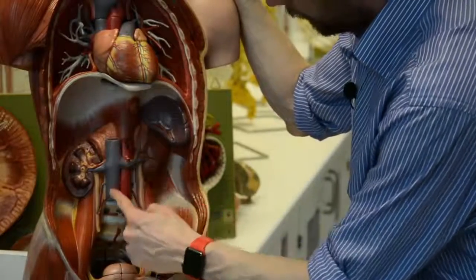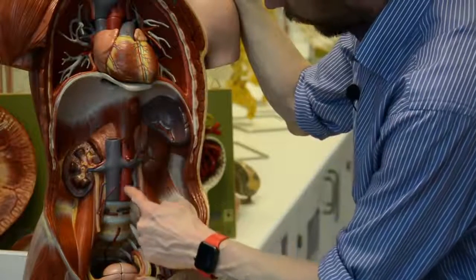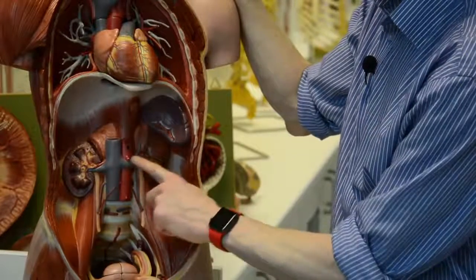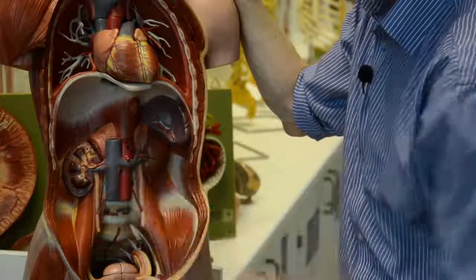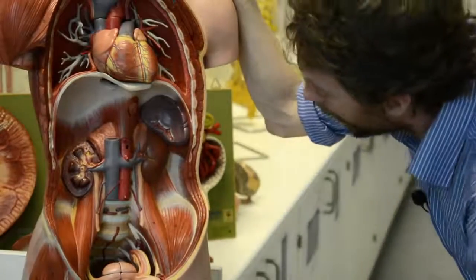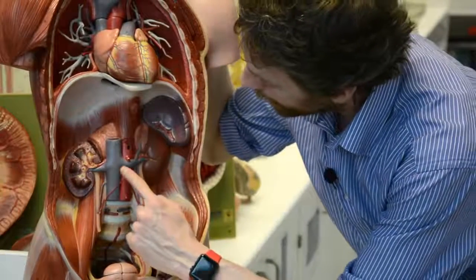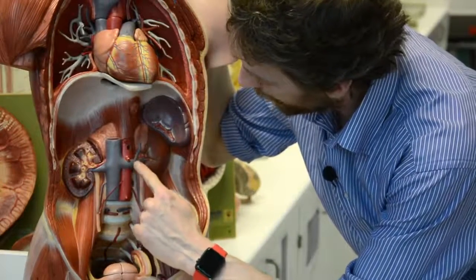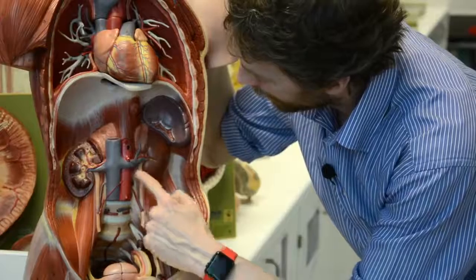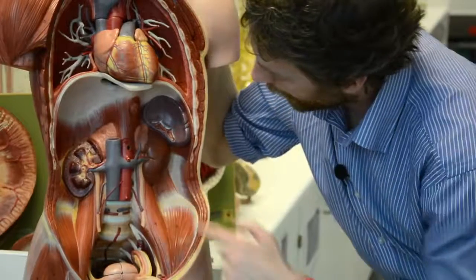Now, here's the inferior vena cava and here's the aorta. So the blood supply and drainage to and from the kidneys is from the renal arteries and the renal veins. But look, the renal veins are anterior and the renal arteries are posterior.